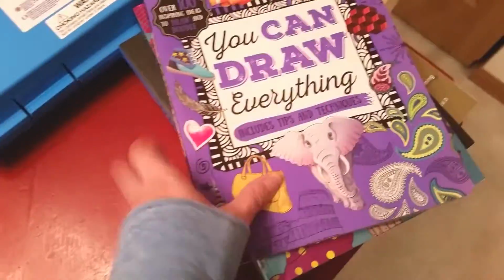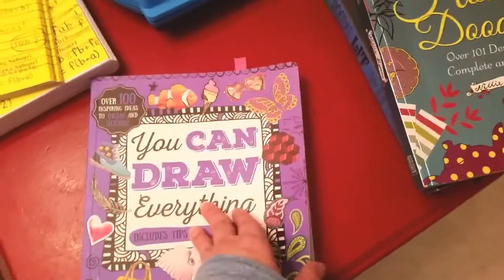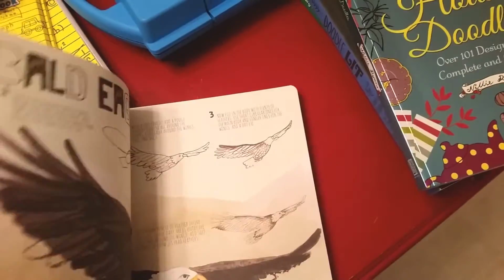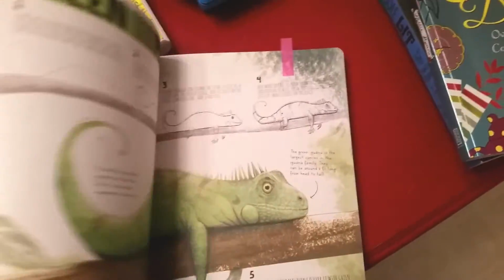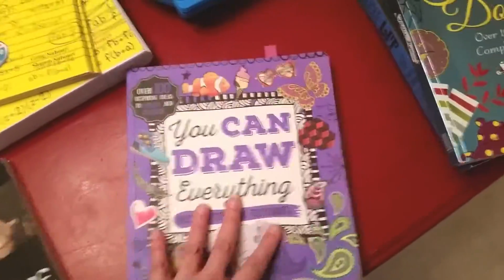I just love it. And because it's not a workbook, it's not a consumable. You literally get your own sketchbook and you do the exercises. So I like that about this.